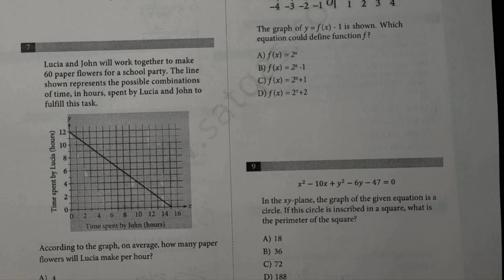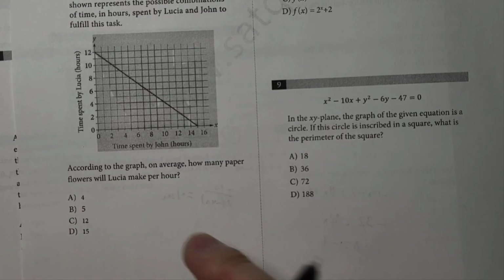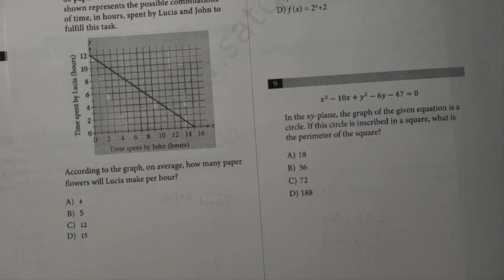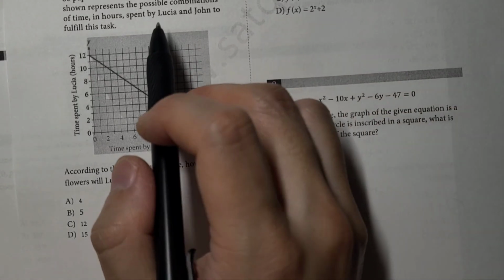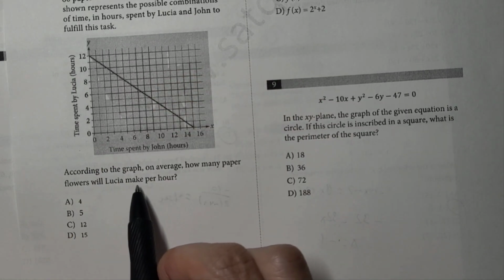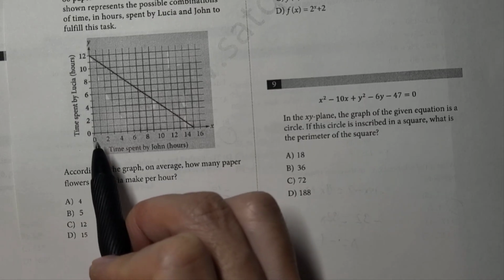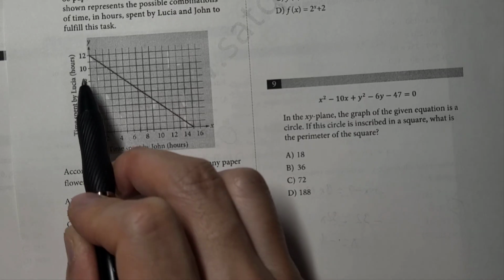Lucia and John worked together to make 60 paper flowers for a school party. The line shown represents the possible combinations of time in hours spent by Lucia and John to fulfill this task. According to the graph, on average, how many paper flowers will Lucia make per hour? Okay, so this is asking Lucia makes per hour. So you can imagine when John doesn't do anything, so 0 hours, then Lucia has to make all of them.